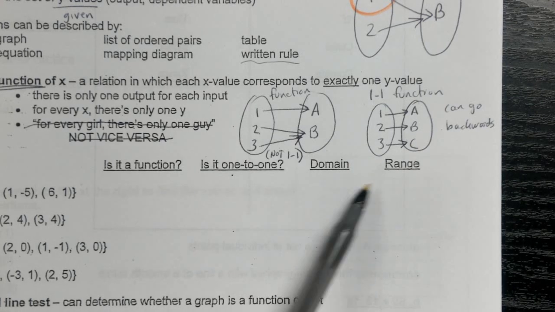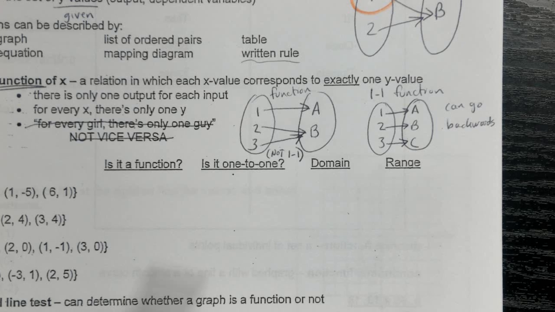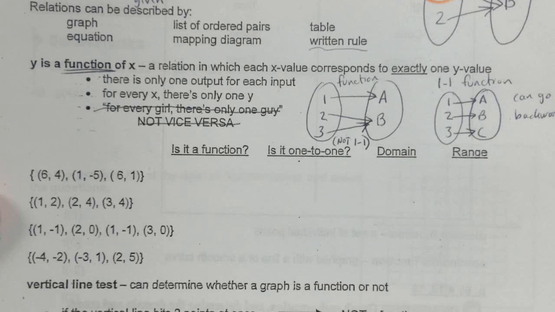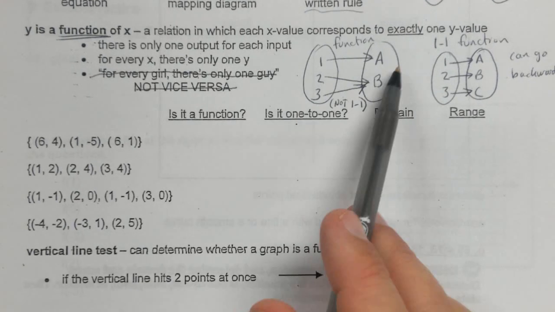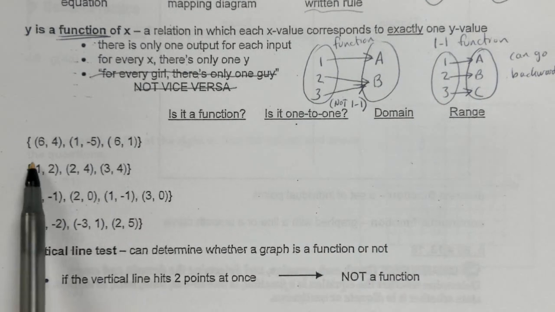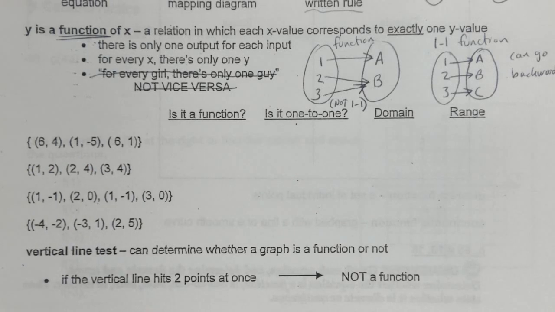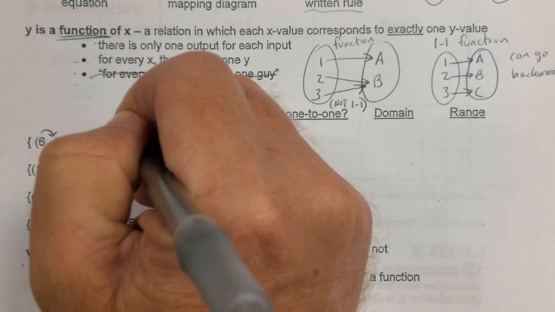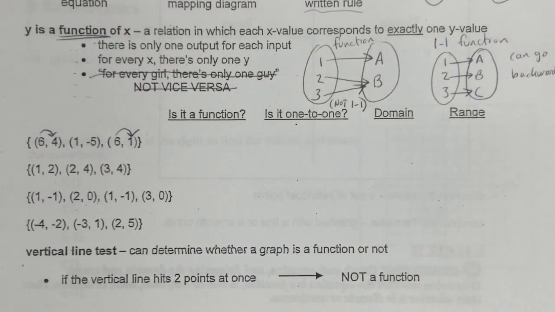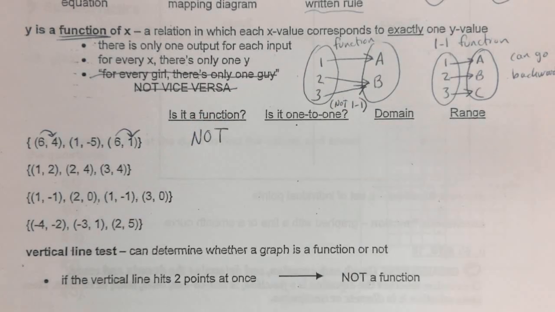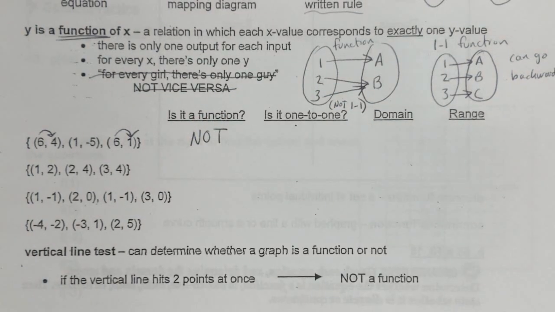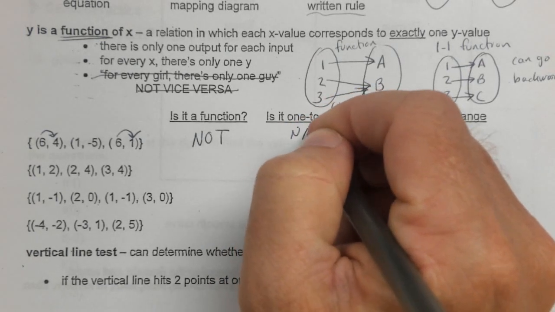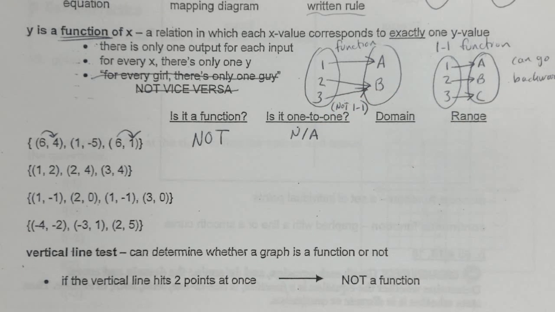Okay, let's see if we can apply that stuff to a set of points here. So (6, 4), (1, -5), (6, 1). See if we can do this without drawing them all out. I mean, you could draw them all out, but that would be a little bit overkill. Is this first one a function? No. Why not? Because 6 has two lines. If you push the 6 button, you get a 1 and a 4. So that's not a function. And if it's not a function, then it can't be one-to-one. So this question is not applicable. That is an irrelevant question if it's not even a function.